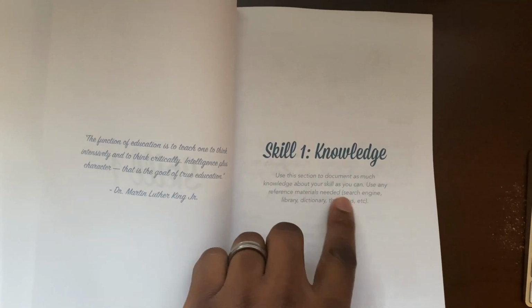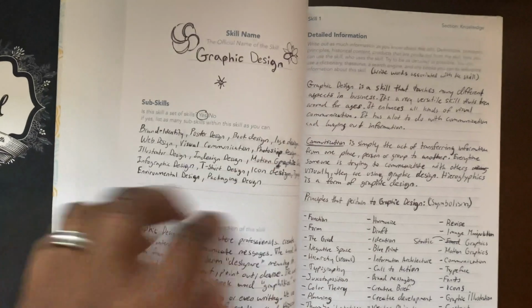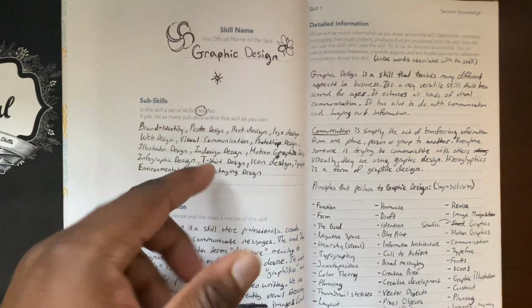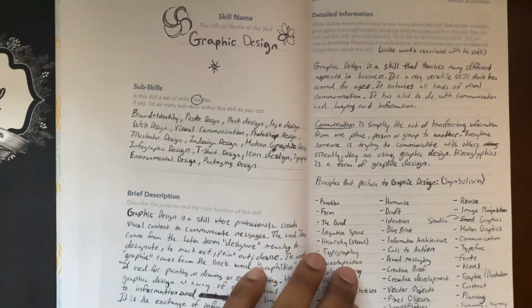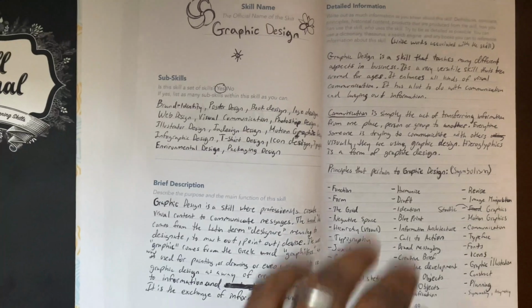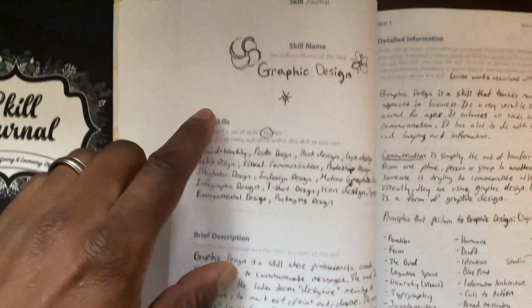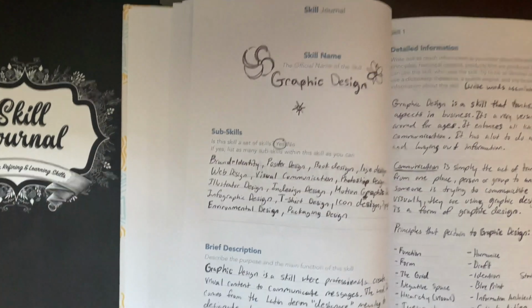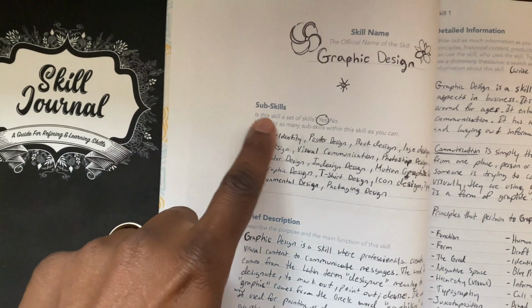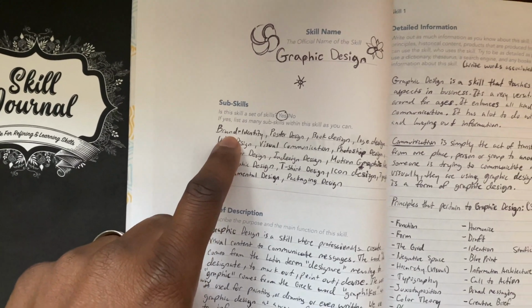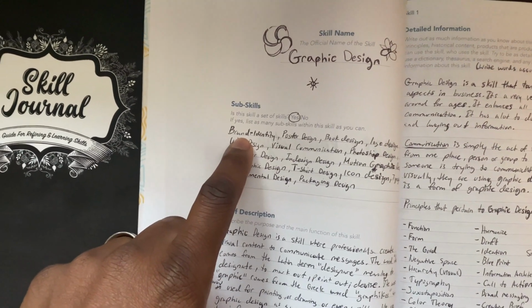Let's go to the first section, which is knowledge. Okay, so the skill I decided to document was graphic design. I've been a graphic designer for more than 7 years of my life, so it was a skill I knew very well, and so that's the first one I wanted to start off with. Okay, so notice, I dubbed the name graphic design skill, right? And then I talked about the sub skills. So I broke down all the sub skills that are in the skill set of graphic design.